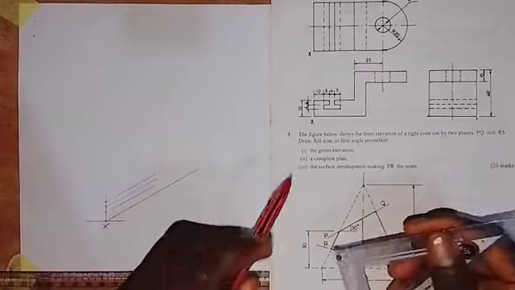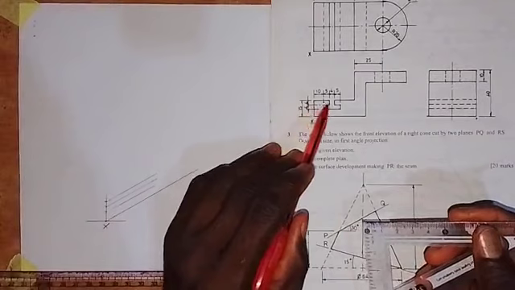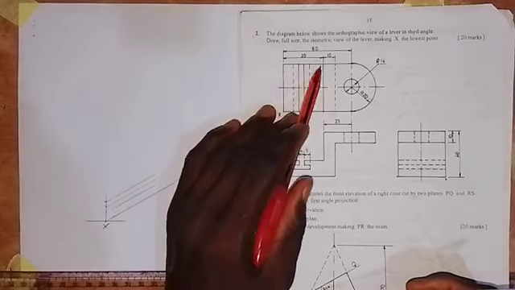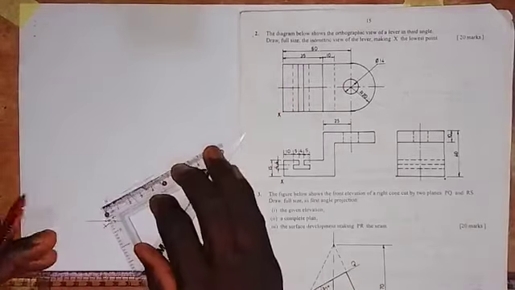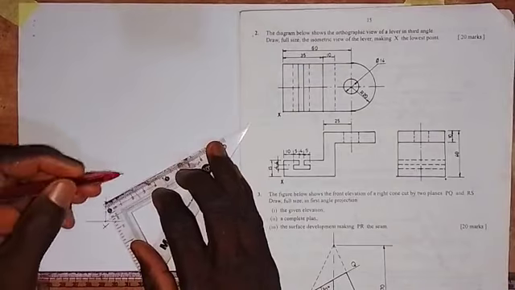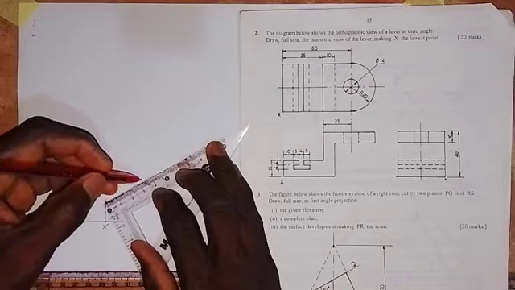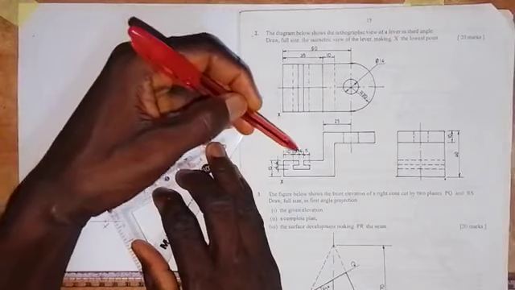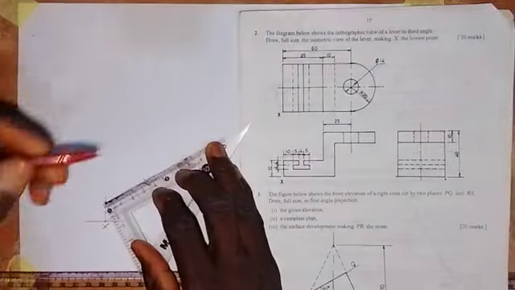So let's come here. The distance from here to here is 35 millimeters, as you can see here. So I will take a measurement of 35 millimeters from this point to this side. So this is 35 millimeters here. All these distances that we have here, for us to get this feature, I will take them at the same time.